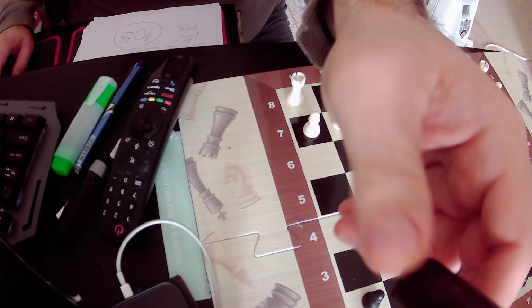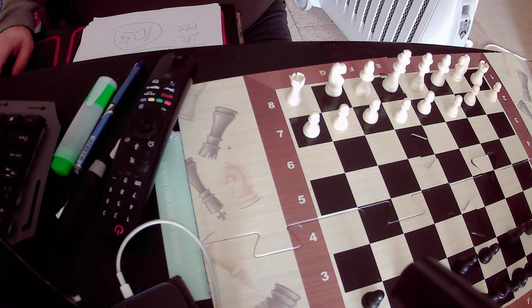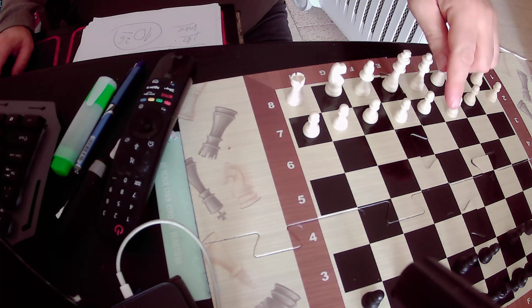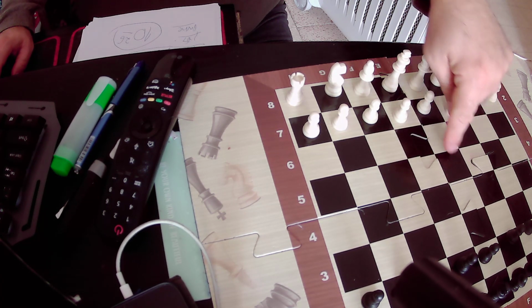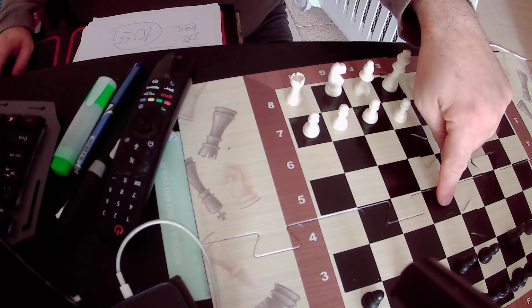All four sides of a white square border a black square, and vice versa. So you can consider that this light square is bordered by 4 black squares.